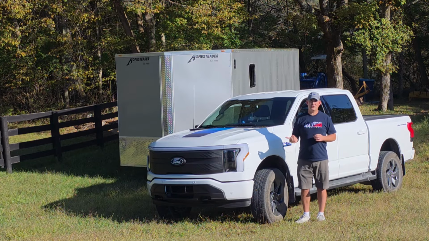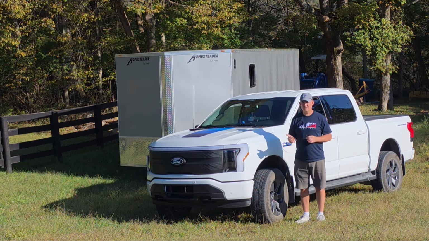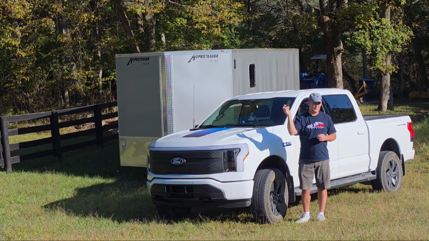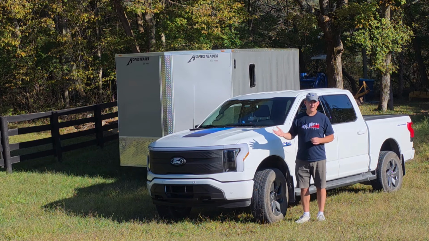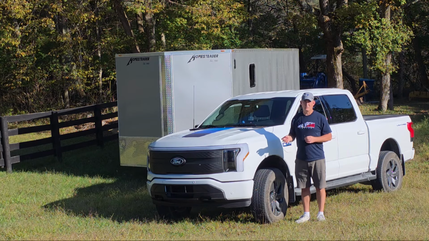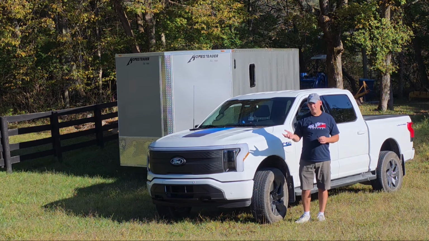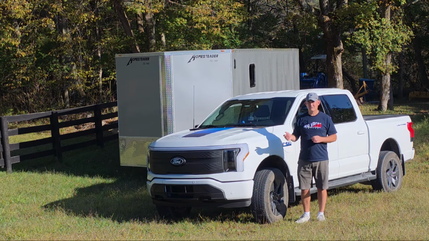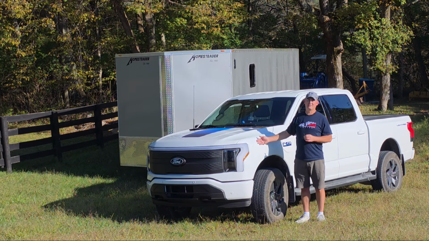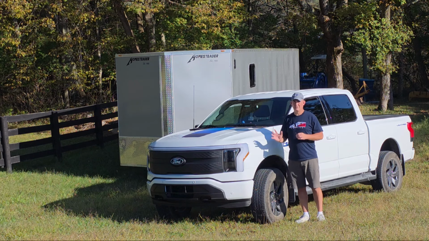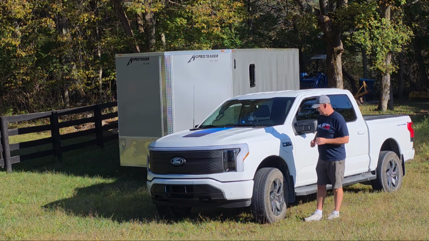But the average guy who's just towing every once in a while and commuting quite a bit and going to church and going to school and going shopping and going to the grocery store, and on the weekends maybe you pull a camper or a boat or a utility trailer, something like that, just typical usage, this is fine. It's absolutely great for that. And so you shouldn't have any concerns about that.